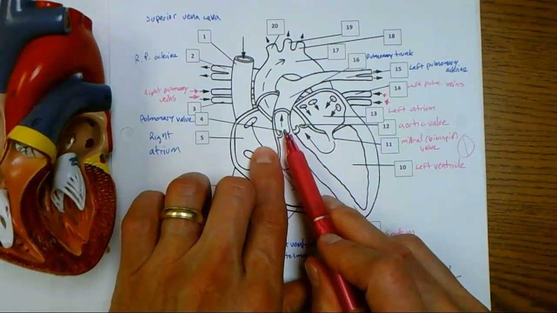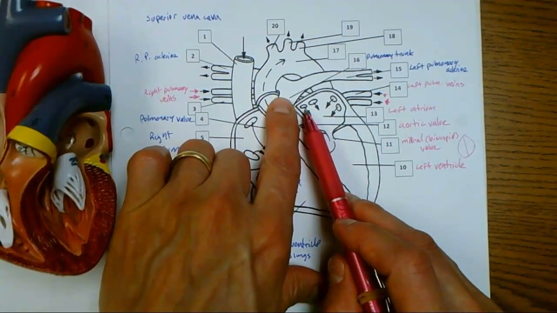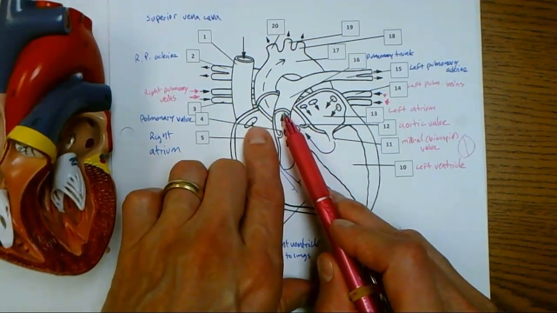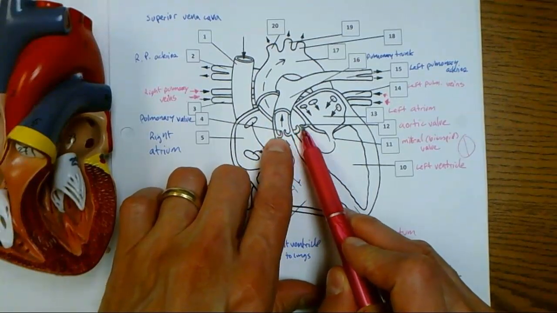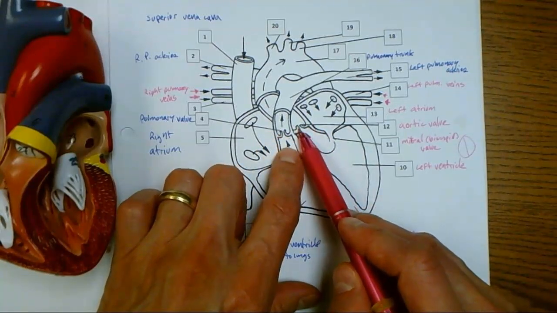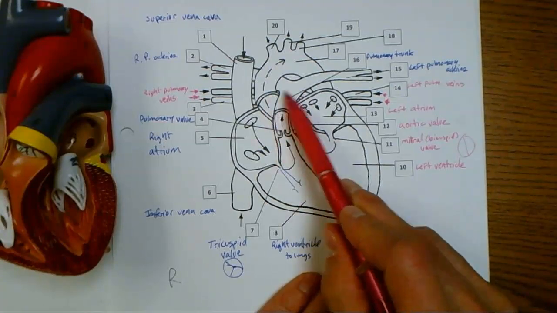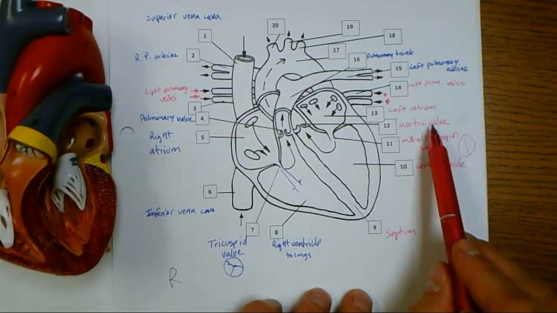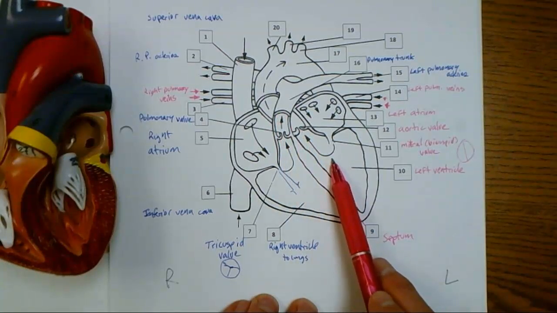Now there are no strings on the pulmonary valve and the aortic valve because the aorta and the pulmonary trunk do not contract, so blood would never be under pressure to go the other way. So it's a pretty decent valve, but it's not reinforced with strings to hold it from backflowing because these vessels don't pump. So the aortic valve keeps blood from backflowing into the left ventricle.